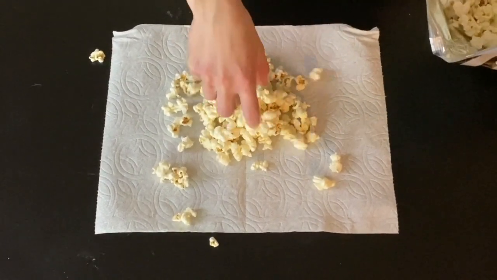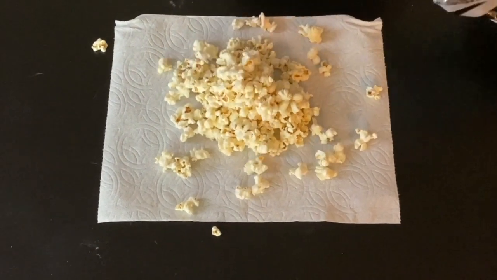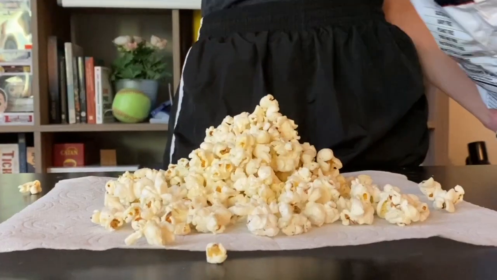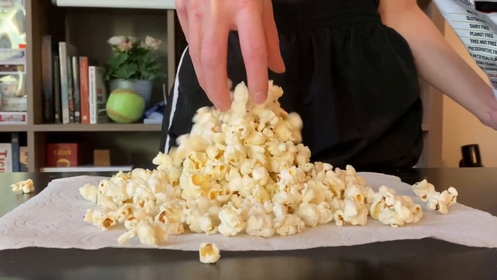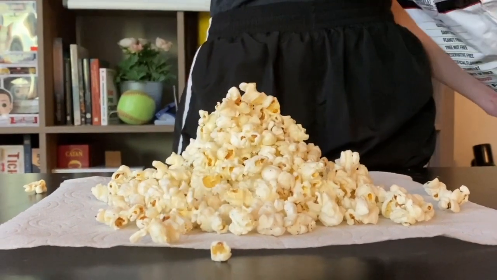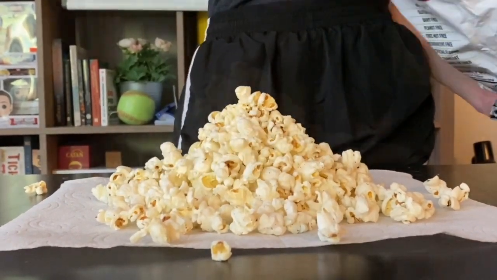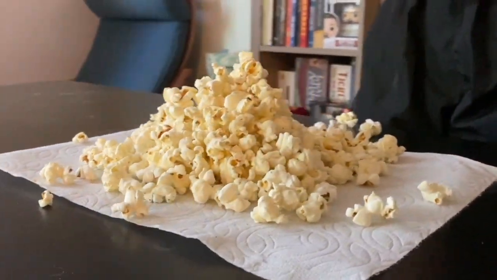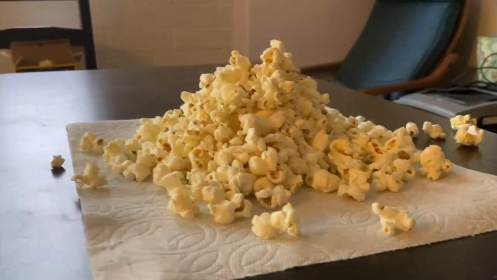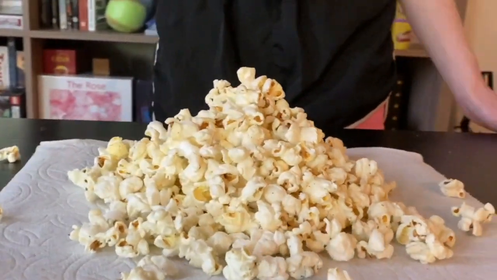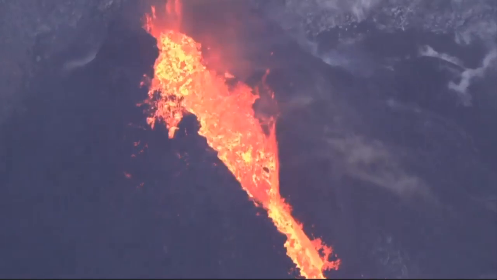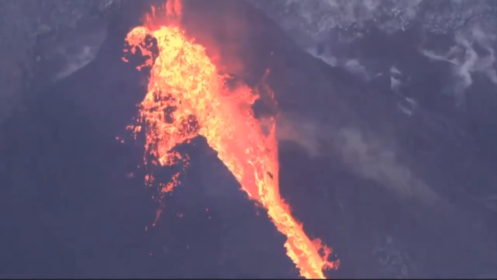Simply drop popcorn onto a table. As you continue to drop the popcorn, a small mound will form. Notice that after a little while, parts of the mound will fall down instead of getting steeper. This is because all particles have an angle of repose, which is the steepest angle that the material is stable. When the popcorn pile gets steeper than the angle of repose, the popcorn will fall down. Now let's watch a short video of an actual cinder cone volcano erupting.